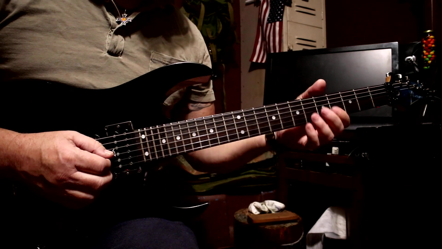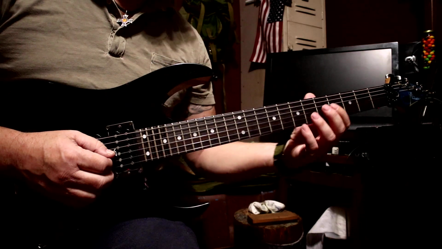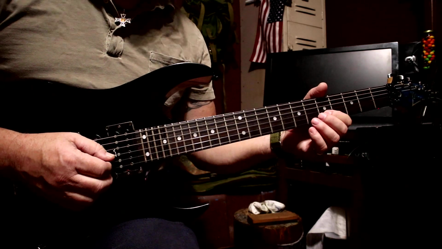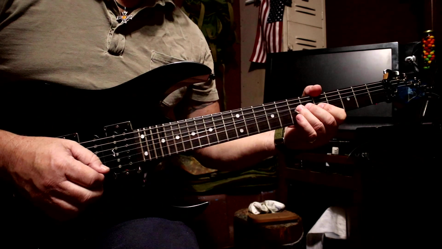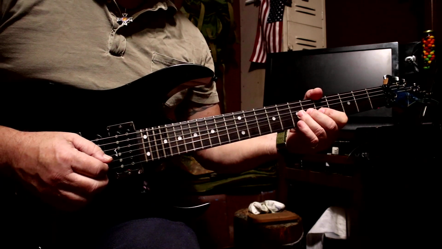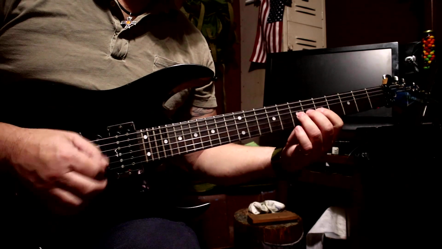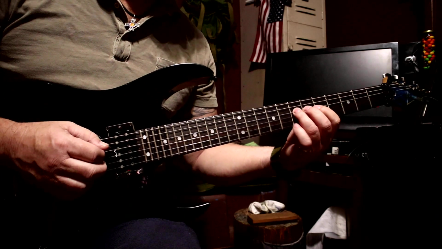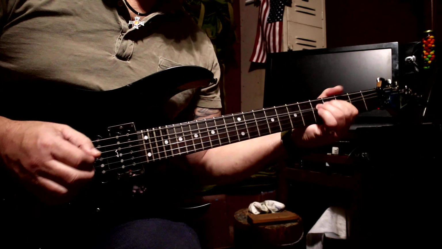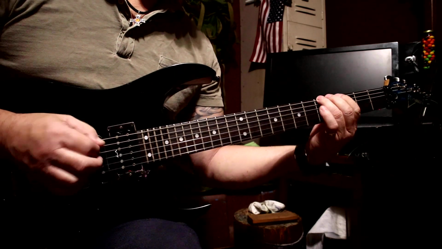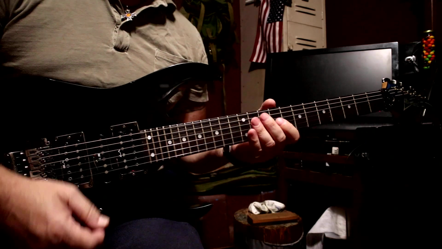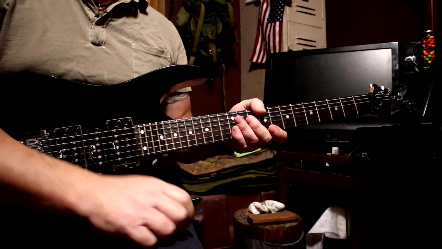You'll just have to see what's comfortable for you, but when you do bring the thumb up, you're going to get a lot more strength, and you're going to be able to torque that bend up a lot easier. We got a whole step downward bend. Just nice little resolve on that root note of A.